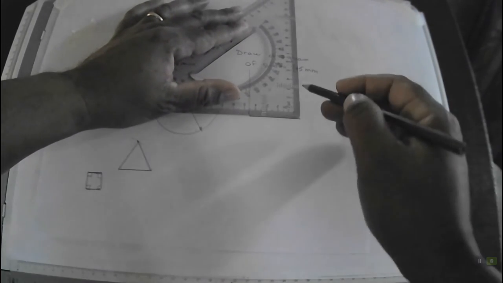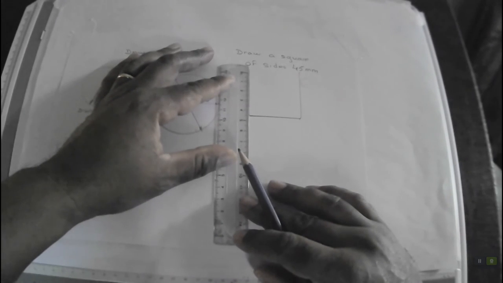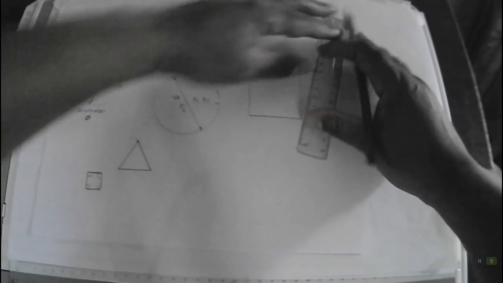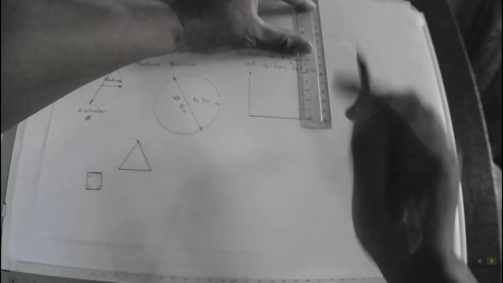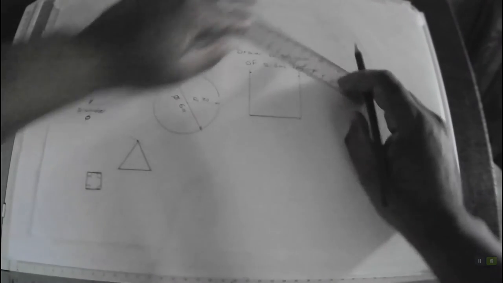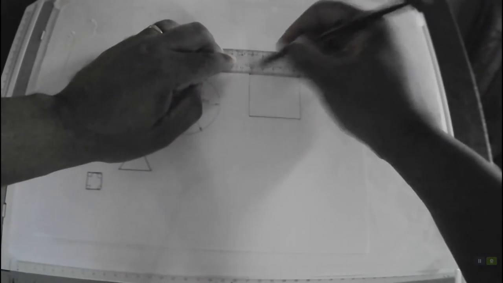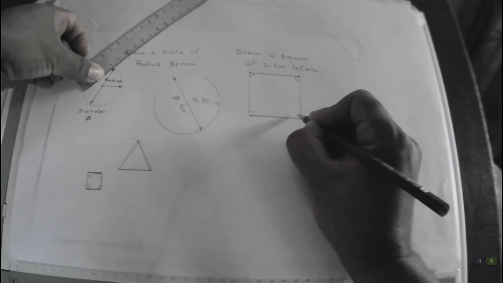Then, since all sides must be 45 millimeters, you can use your ruler to measure 45 millimeters here and 45 millimeters here. Then you can draw a perfect square having all sides at right angles.